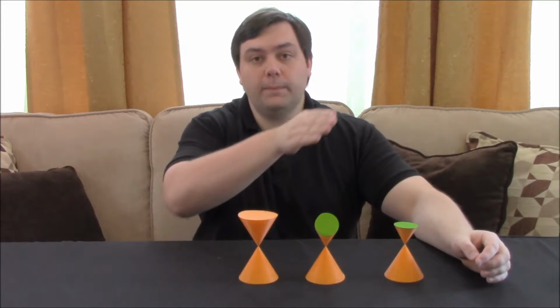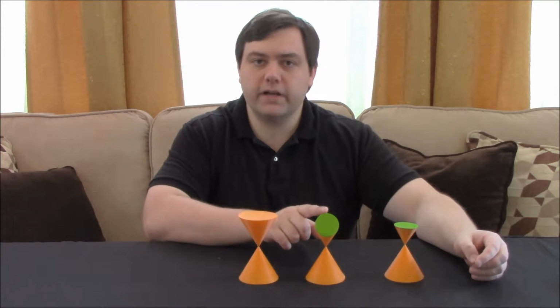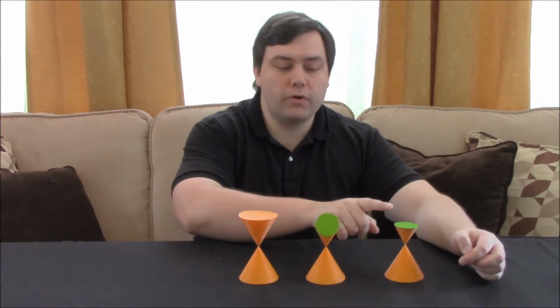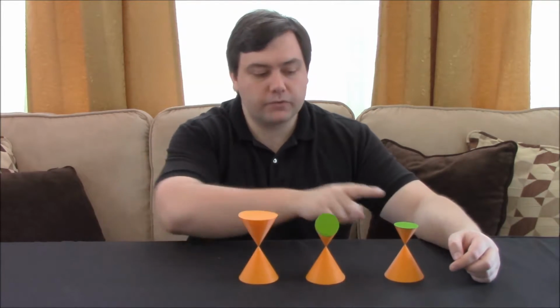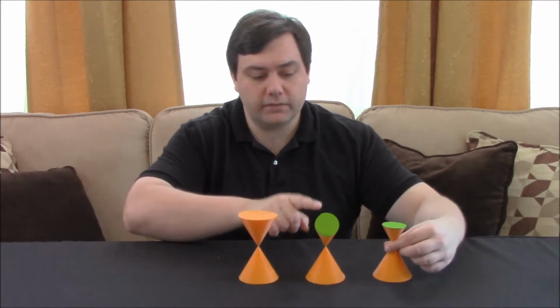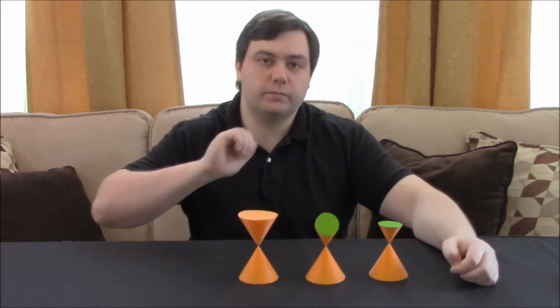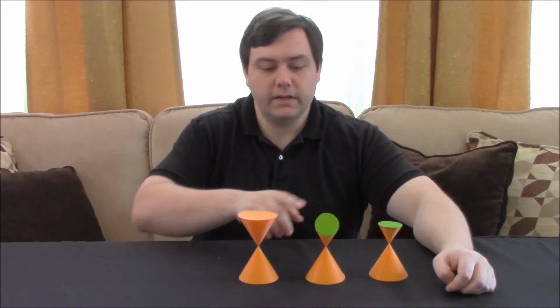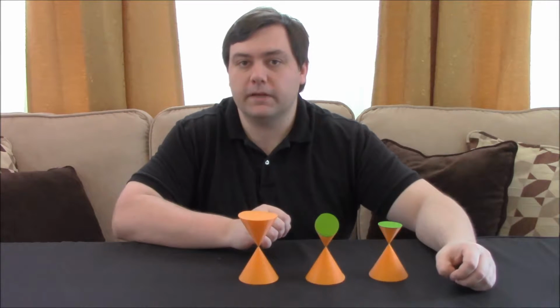Now, the steeper I make this cutting angle, the more stretched out and oblong this shape becomes. The shallower I make this cut, the more it approaches a circle. And a circle is merely a special case of an ellipse where this cutting plane is perfectly horizontal. And depending on the angle that I cut it, the different type of ellipse I can make.